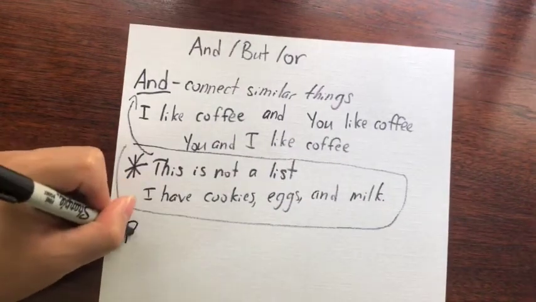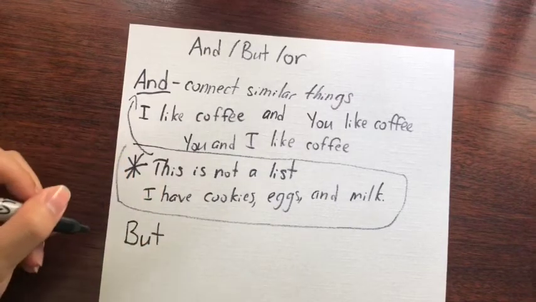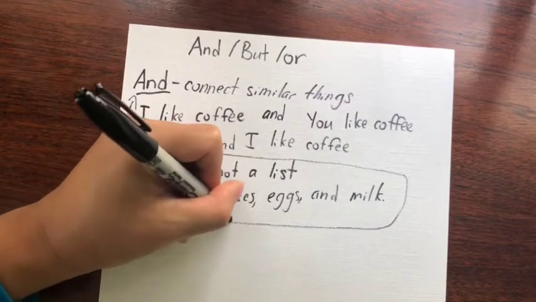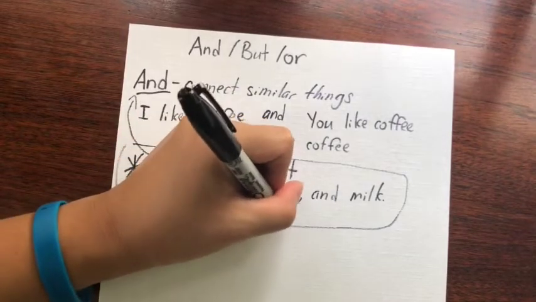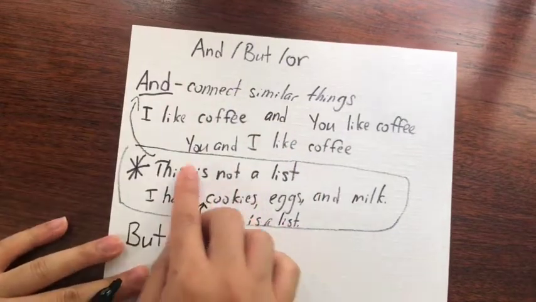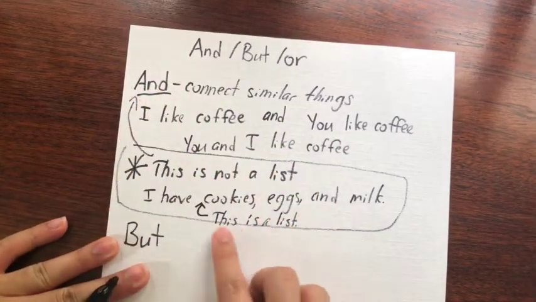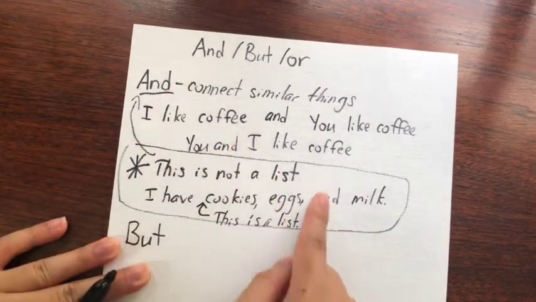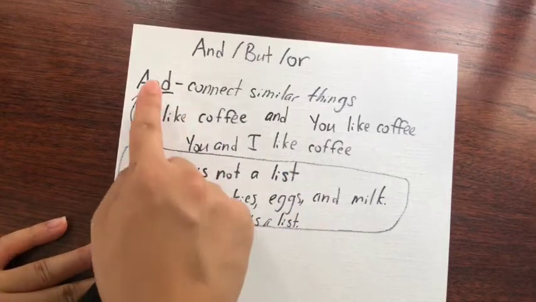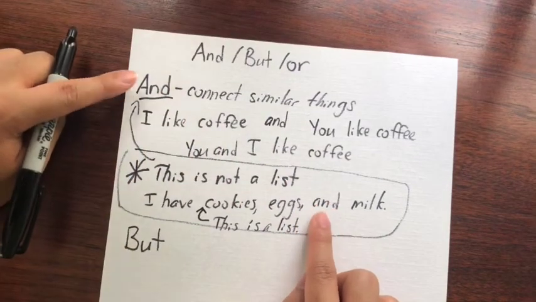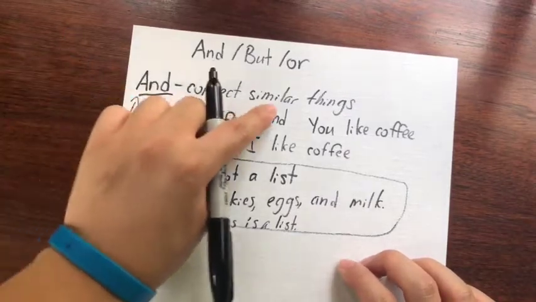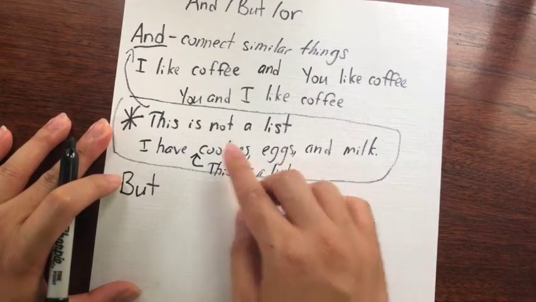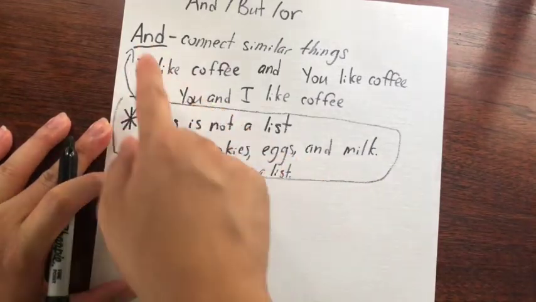So next we have "but." Let me clarify that this is a list. So this is not a list. This is a list. We use the word "and" for different jobs in English. They have different functions here, different uses. The first use is for connecting similar things. The second use is for making a list. I need you to understand that these two are different.